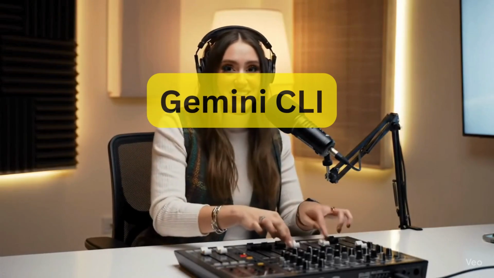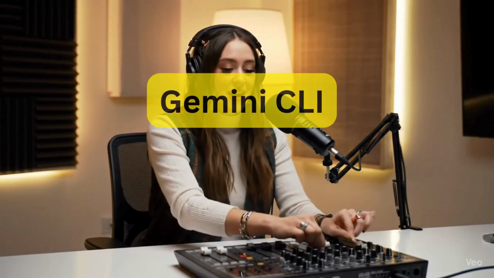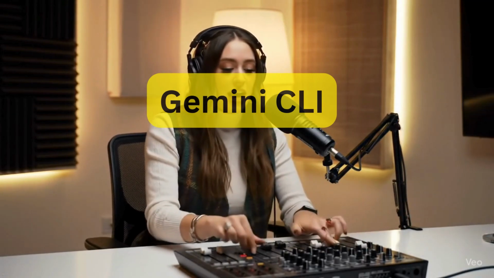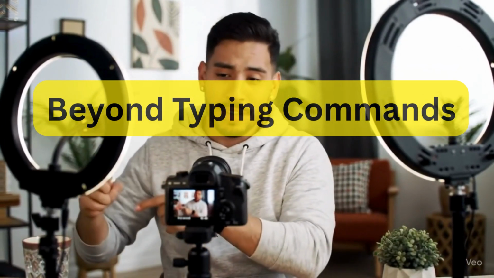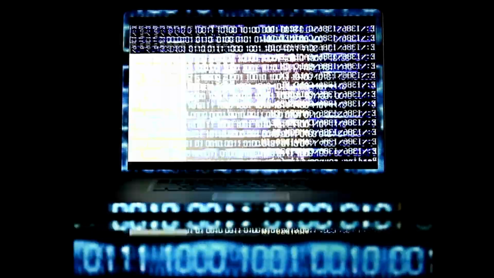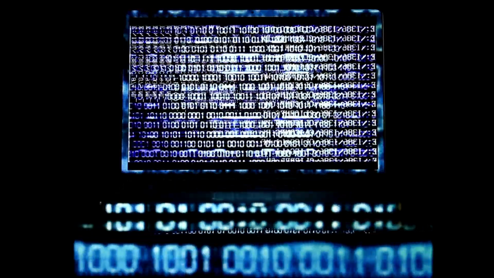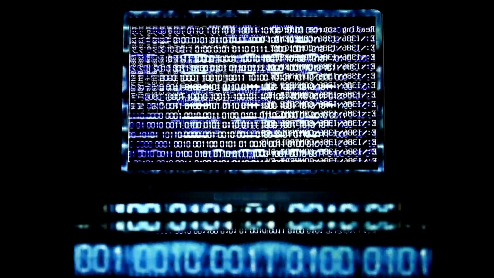Today, we're plunging into something pretty transformative, I think. It's how the command line itself is changing. Yeah, it's moving beyond just typing commands. Exactly. Imagine your terminal becoming this conversational, AI-powered space, and that's where Google's new Gemini CLI comes in. It's a big strategic move.